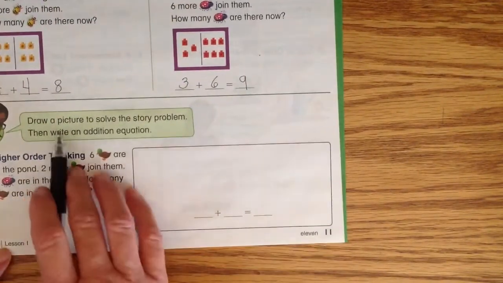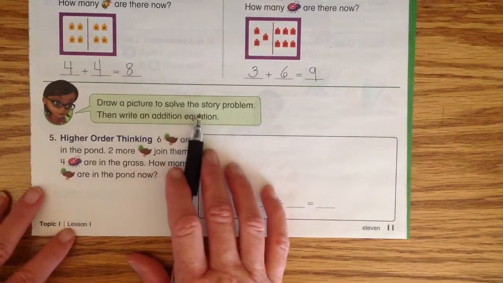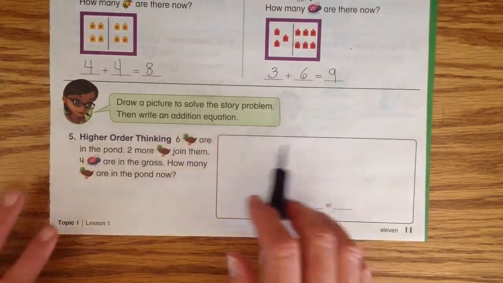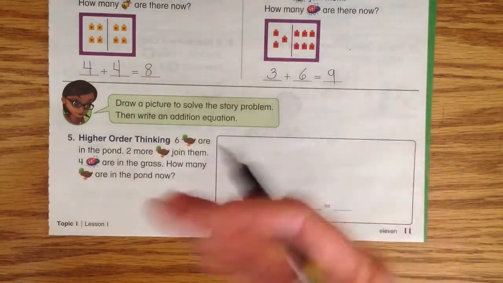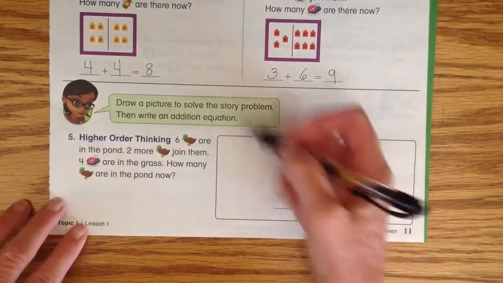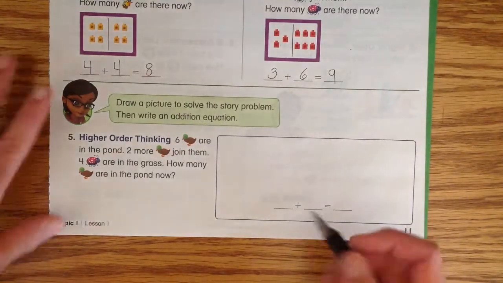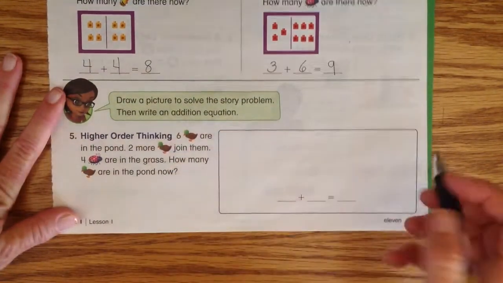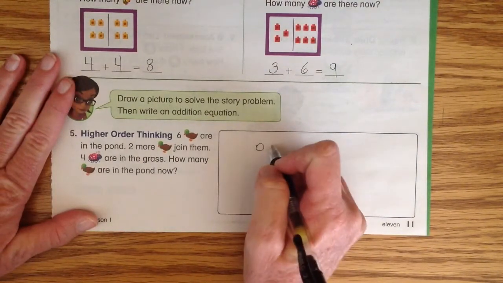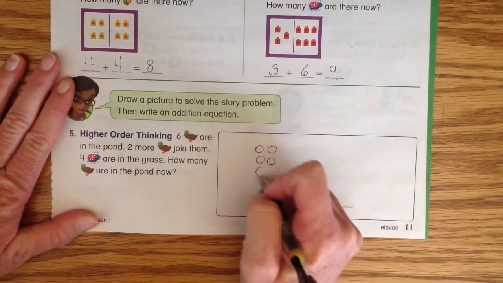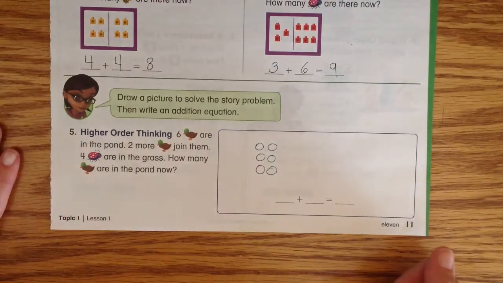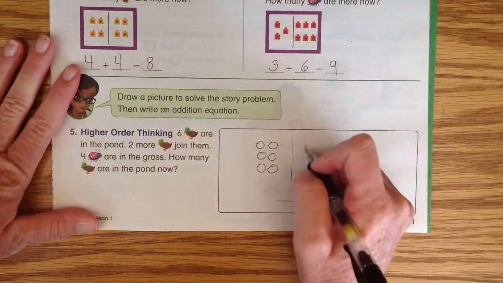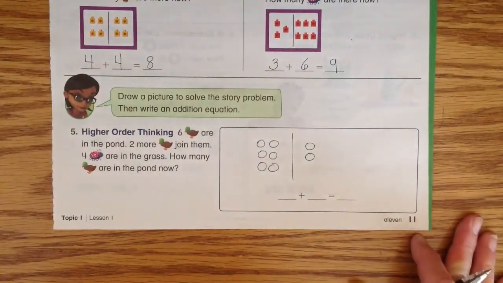All right, this one says draw a picture to solve the story problem. Then write an addition equation. So this time, am I going to try drawing a real picture? No, I'm going to try drawing my own little blocks there. It says 6 ducks are in the pond. I do not want to draw ducks, so I'm going to draw 6 circles. 1, 2, 3, 4, 5, 6. So those are my 6 ducks. 2 more ducks join them. So I'm going to draw a little line and draw my 2 more ducks.